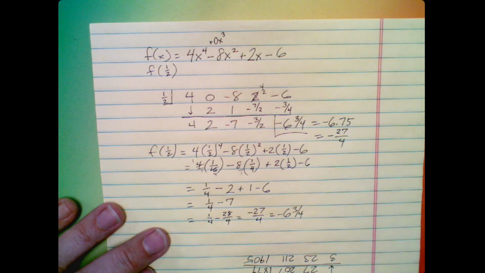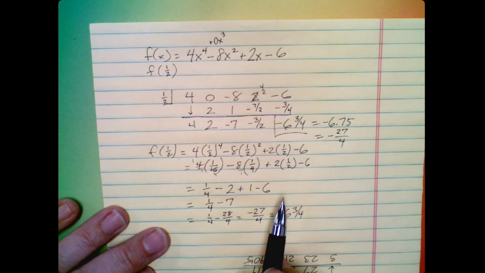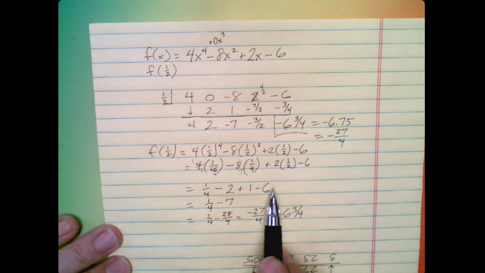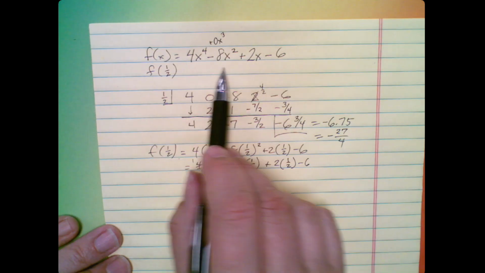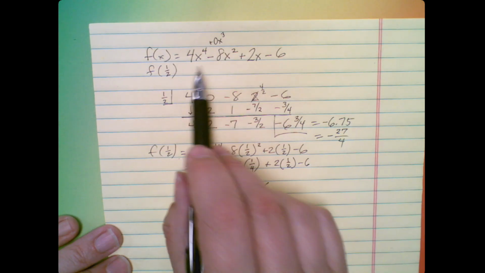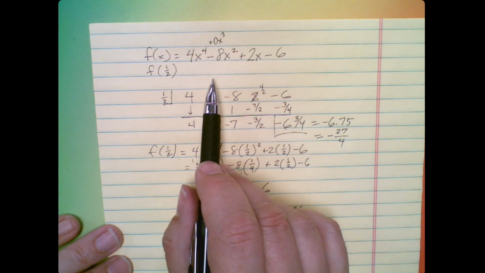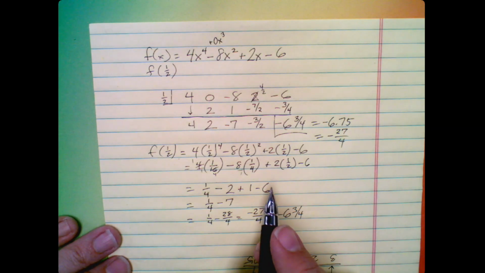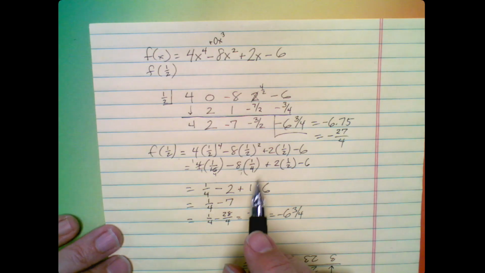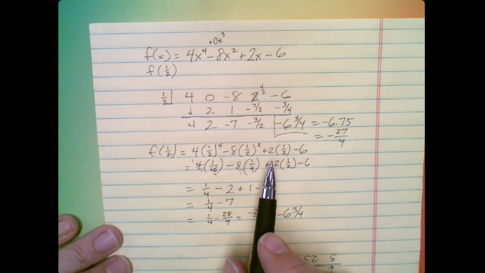So anyway, I hope that's an illustration of how synthetic substitution works and why you're going to find it in many cases easier to use when evaluating a polynomial function for some given value of the variable. I'm going to go ahead and give you guys more examples to work on. Your substitute, which at the time of this recording is going to be Aaliyah, will have sheets for you to practice this with.